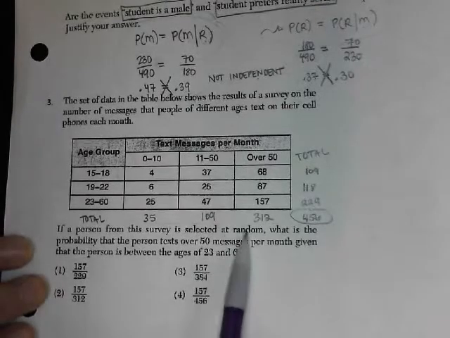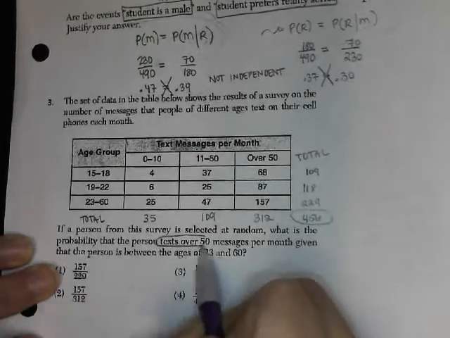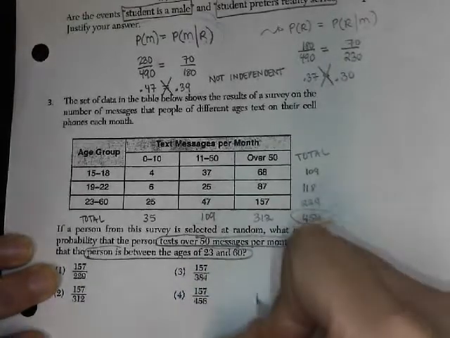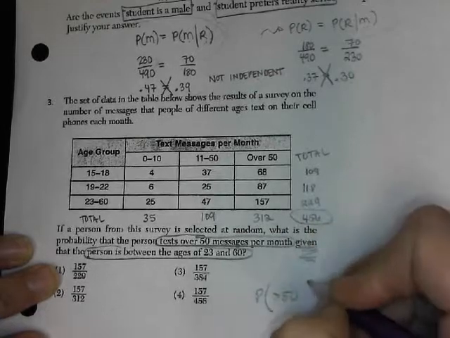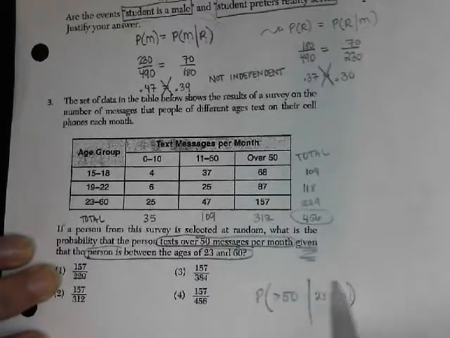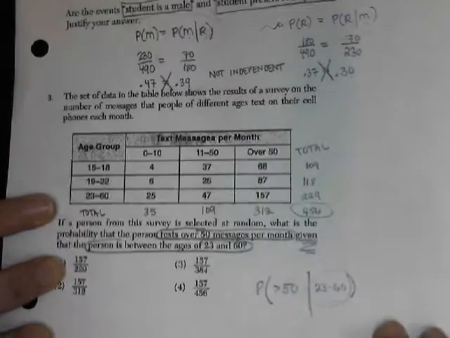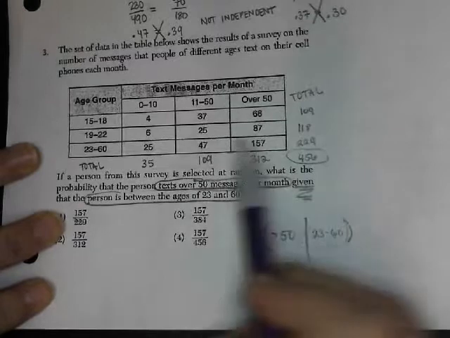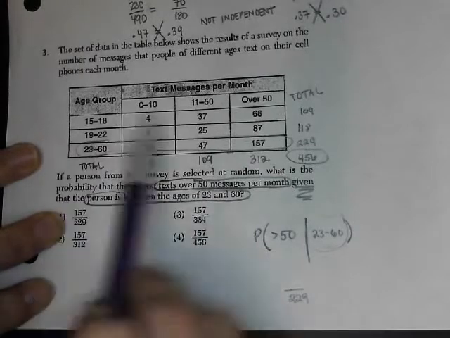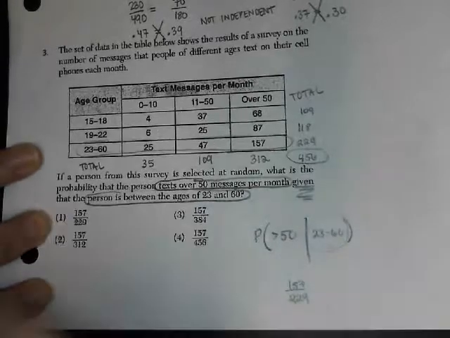Okay, so now let's tackle the question. If a person from the survey is selected at random, what is the probability that the person texts over 50 messages per month, given that the person is between the ages of 23 and 60? So probability of texting over 50 times, given they're between 23 and 60. So out of all the 23 to 60-year-olds, and there are 229 of them, out of this 229, how many of them are over 50 text messages per month? 157. And there's your answer.